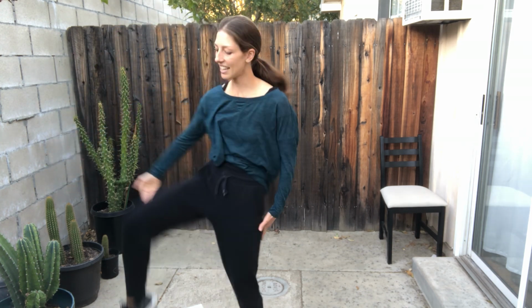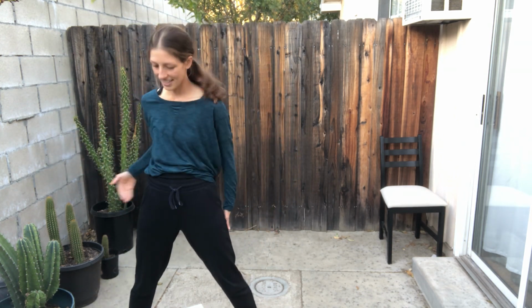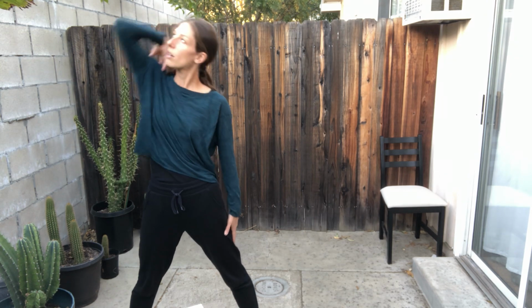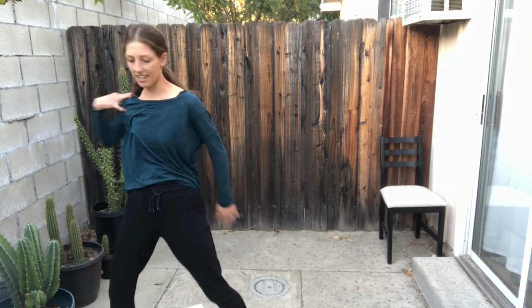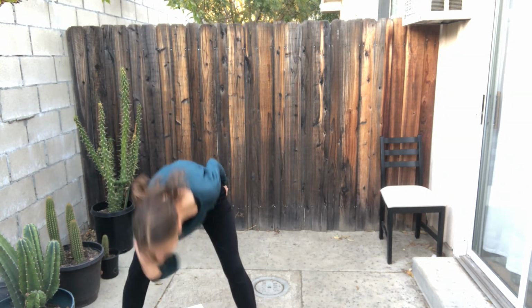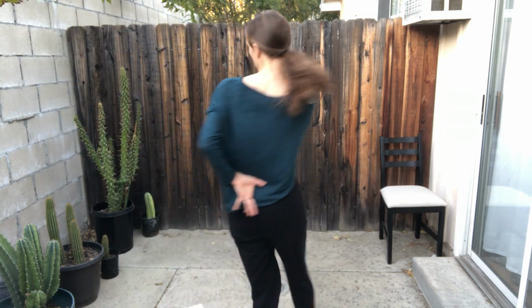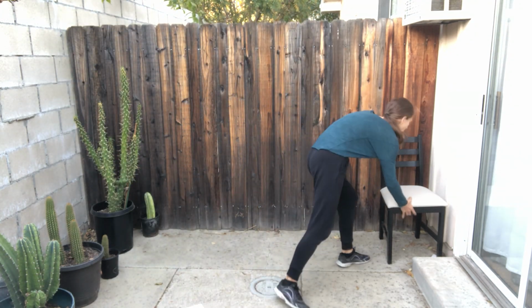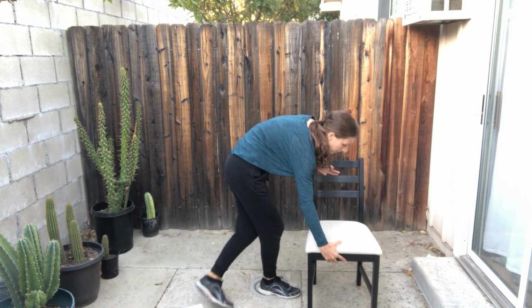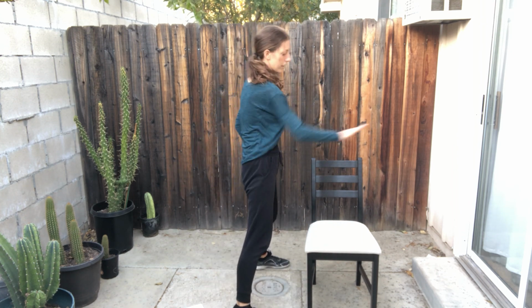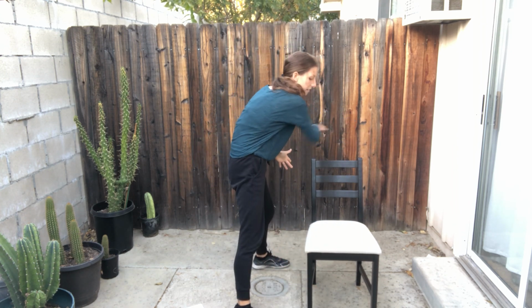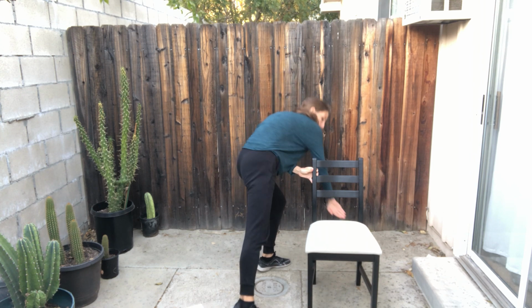Over, under, around, through, transposed, over, under, around, and through. Transition, whatever you want. Oh, I forgot we need our chair back. Get your chair. And here we go. Over, under, around, and through.